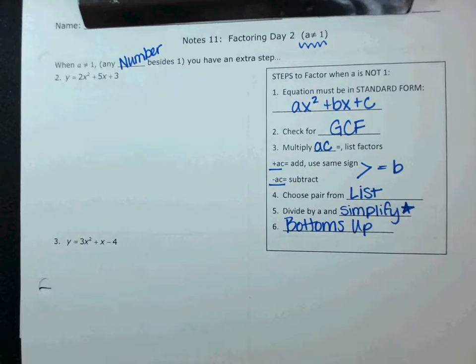Okay? So let's look at number 1. First thing I want you to do is identify your standard form numbers, A, B, C. Okay, my A is a 2.